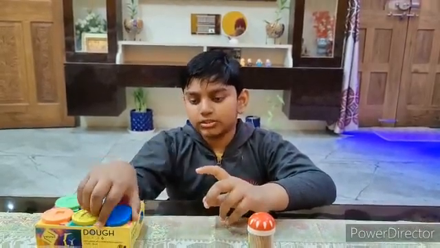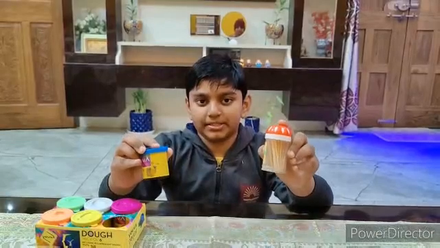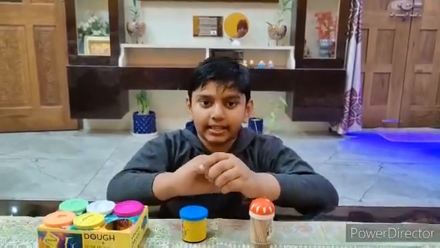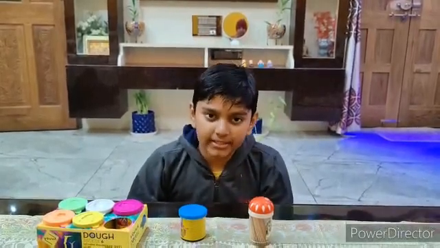Today I am going to make some 3D shapes using clay and toothpick. First we are going to make a shape of dice. Can you guess what is the shape of dice? Yes, it's a cube.